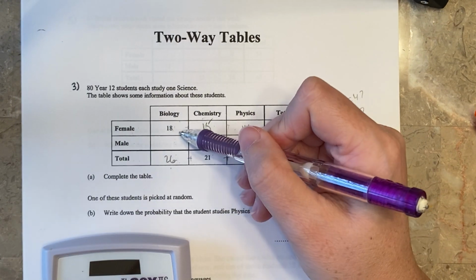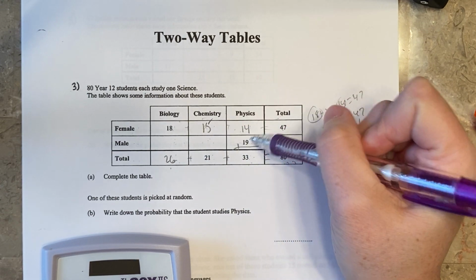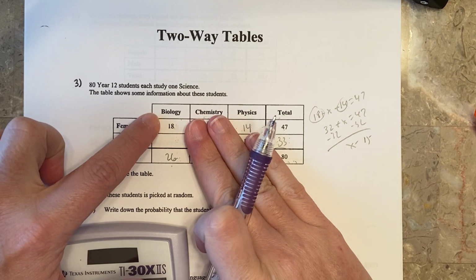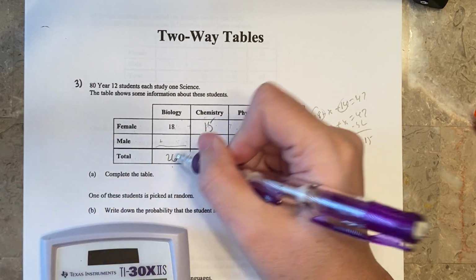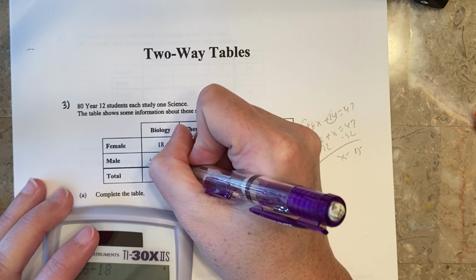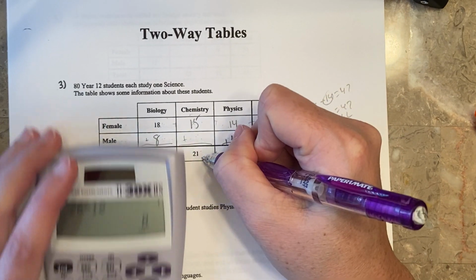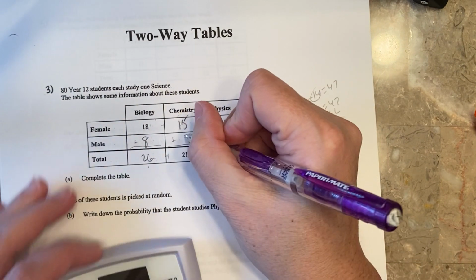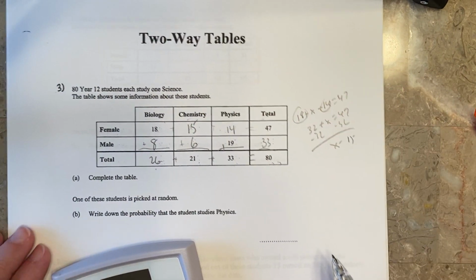Nope, almost done. Okay, so again, this still won't work for the row, but I can do the column now because I have 1 unknown. So 18 plus something is 26. So 26 minus 18 is 8. 15 plus something is 21. So 21 minus 15 is 6. And there you go. It's all filled in.